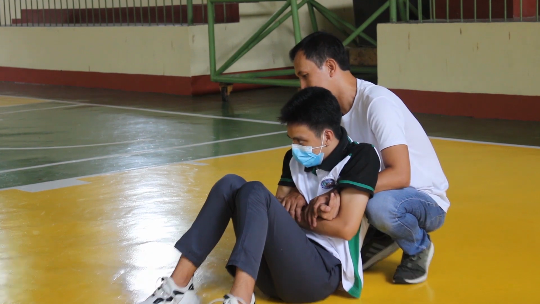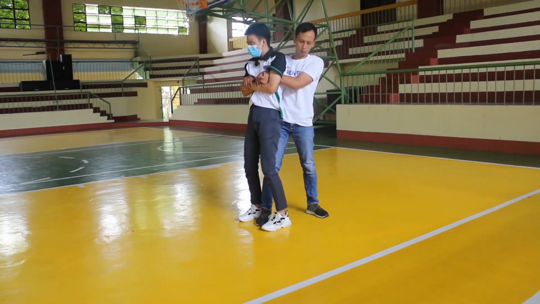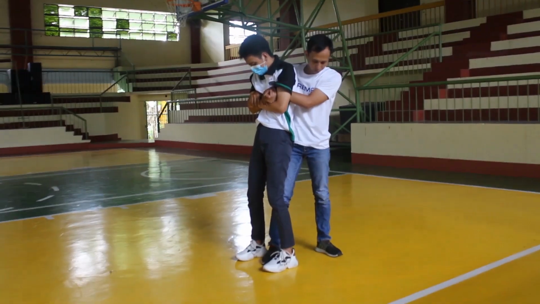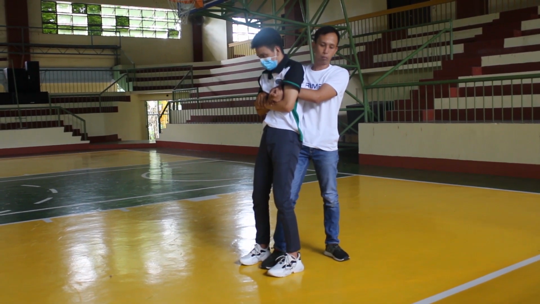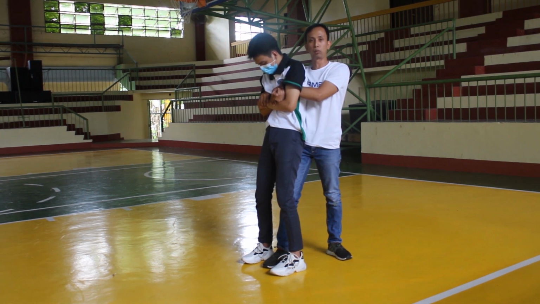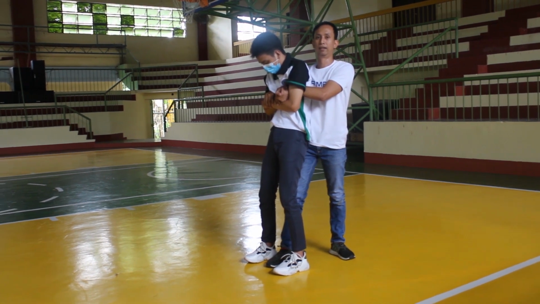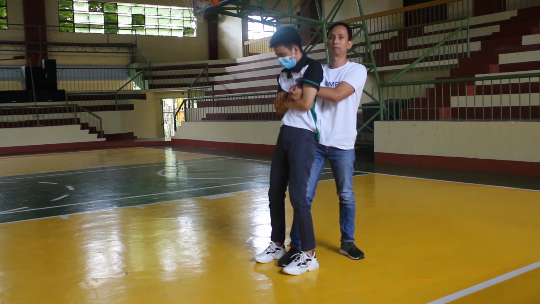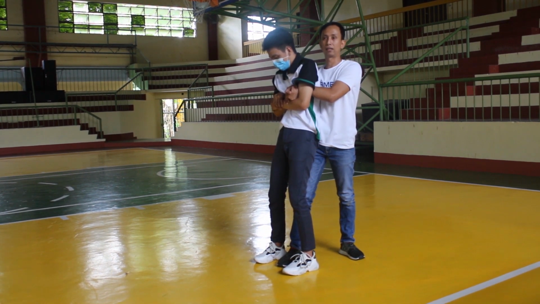Sir, tatayo tayo. 1, 2, 3, up. Okay, so you are going to push the weight of the victim forward. And then always remember that your right leg will always be placed in the middle of, or in between, the victim's legs. This will secure your victim's weight to make sure that he is on his balance.